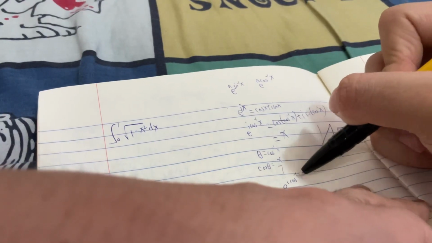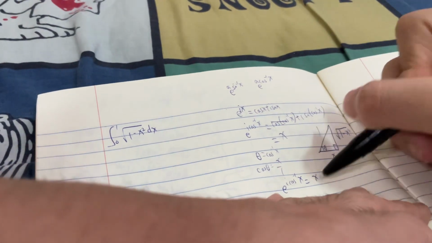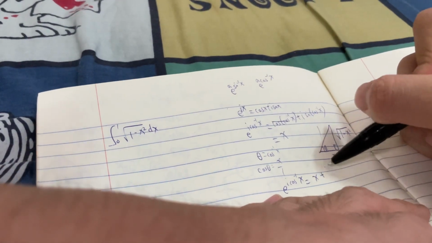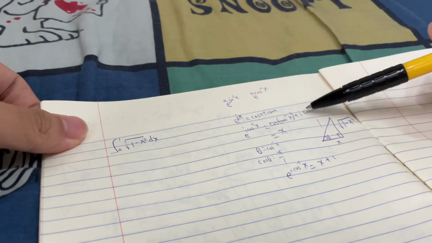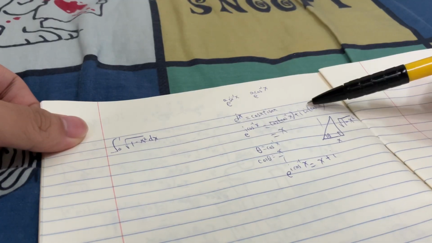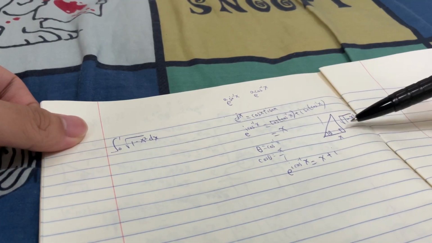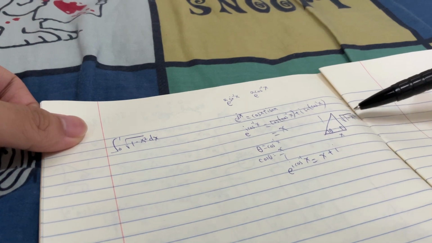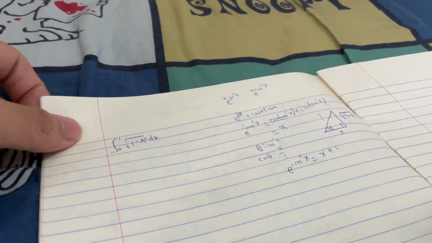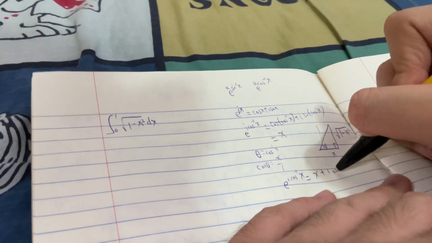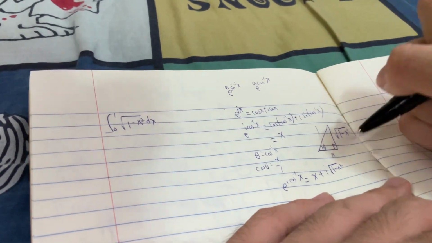Here's the deal. E to the power of i times inverse cos x is equal to x plus i times sine theta, and sine theta is just equal to the square root of 1 minus x squared over 1. So far you pretty much just get i times the square root of 1 minus x squared.